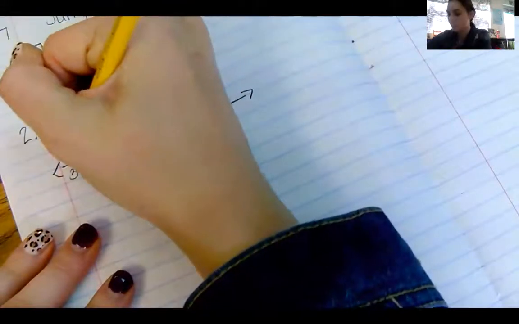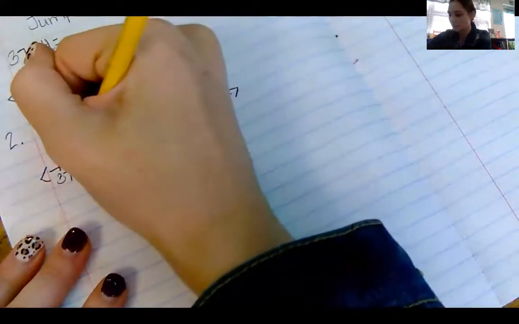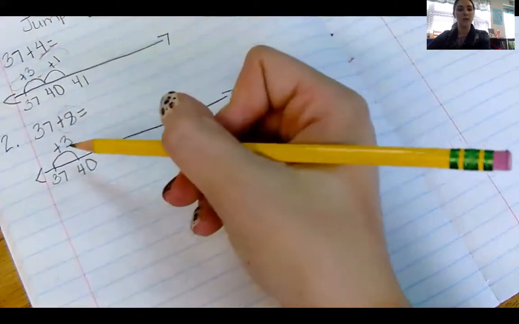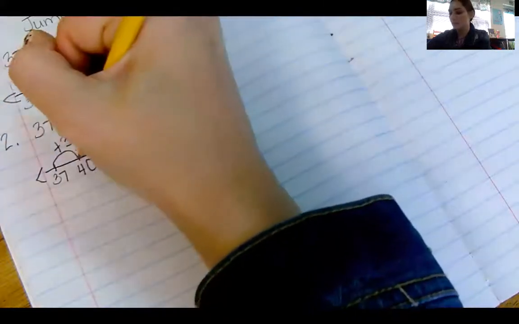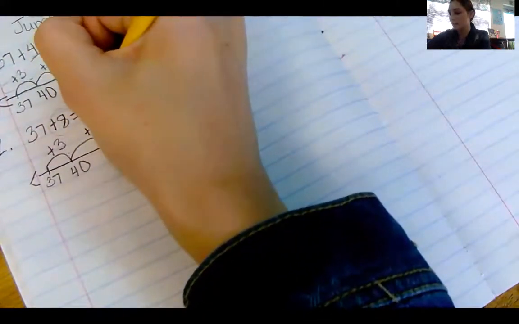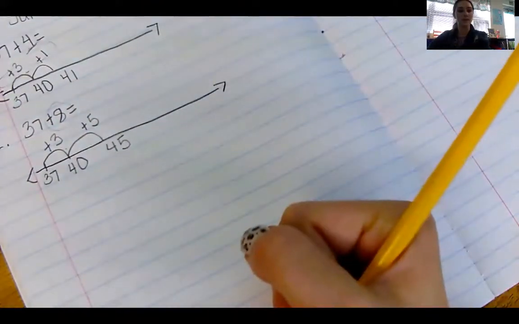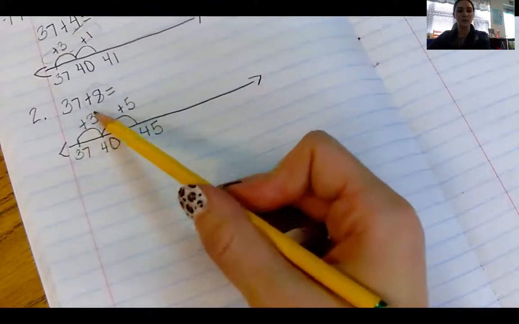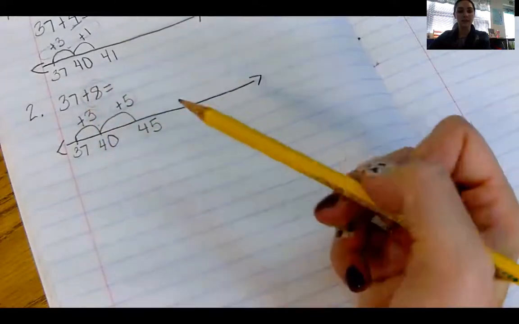So let's add 3 to 37, just like we did on the last one, to get to 40. Okay, now we added 3, so we need to add 5 more to get to 8. So now I can easily add 5 and get to 45. That's my answer. And I know that I'm correct because I added 3 and 5 and that equals 8, and that's what I needed to add here.